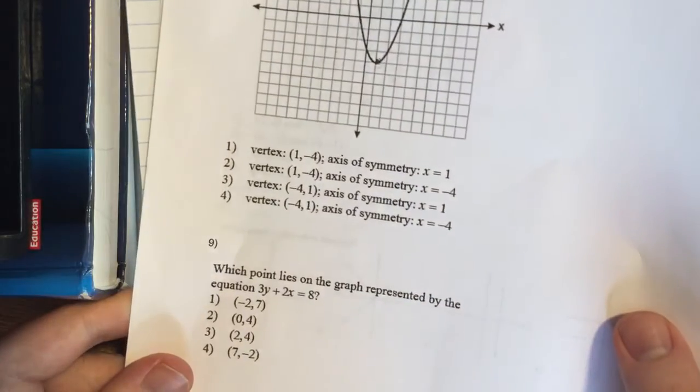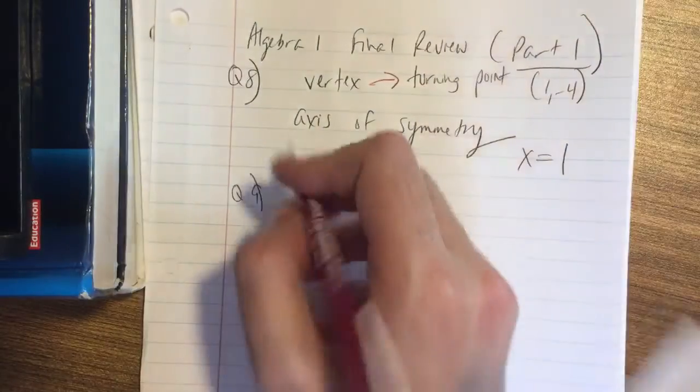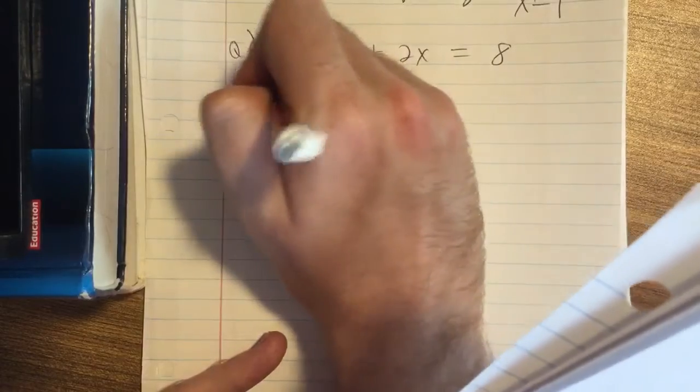Question 9. Which point lies on the graph represented by the equation 3y plus 2x equals 8? And we're going to test out each point.